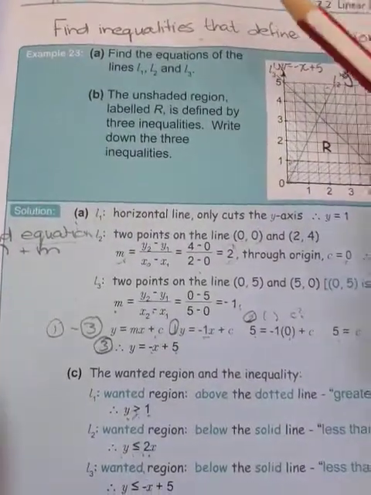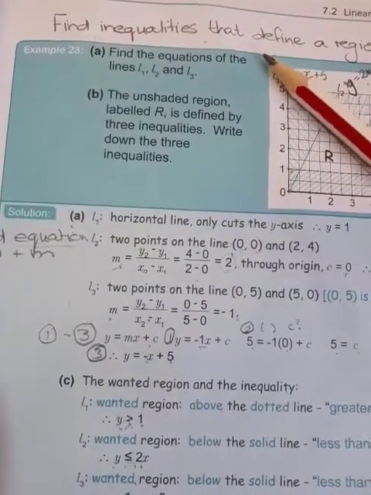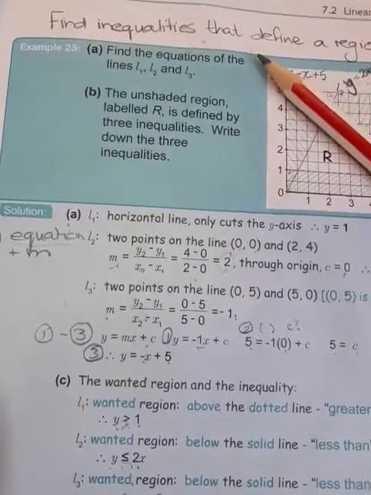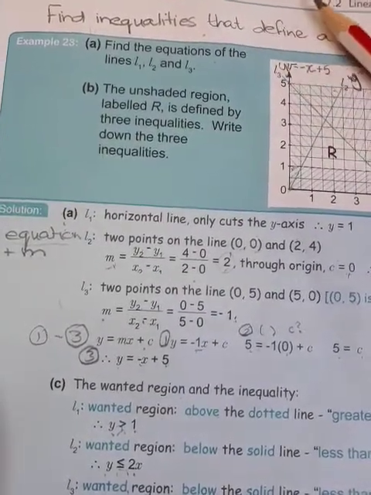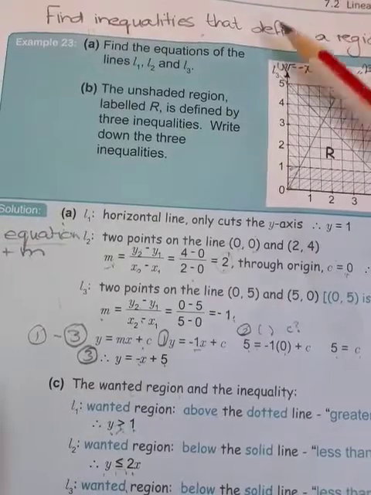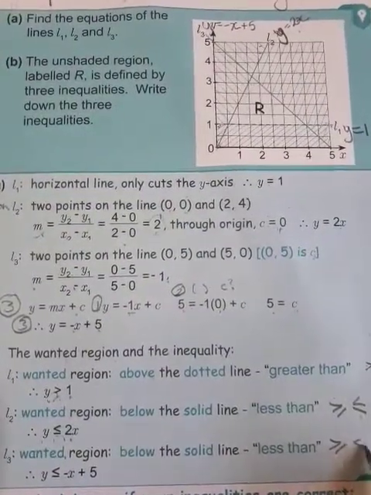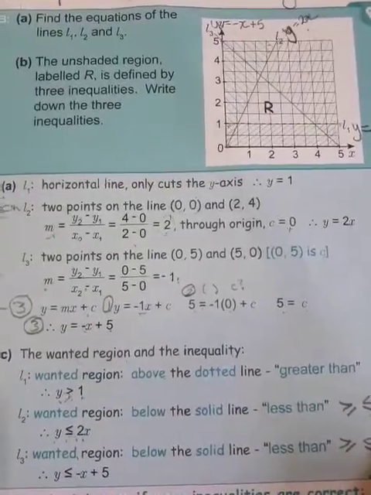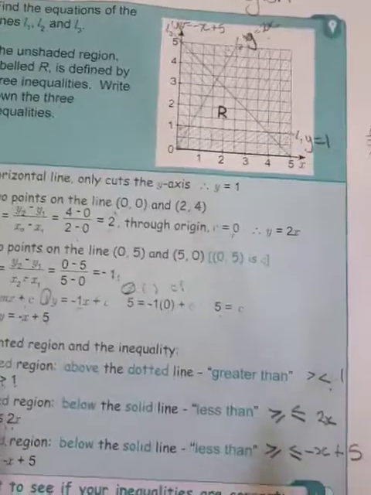Okay, if we look at the last line, y equals minus x plus 5, this is the line. It is shaded upwards. The unwanted region is upwards. Upwards means it is greater than. So again, it must be less than or equal to minus x plus 5, right?